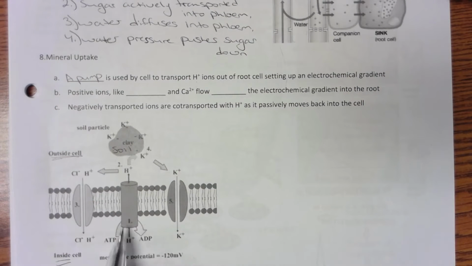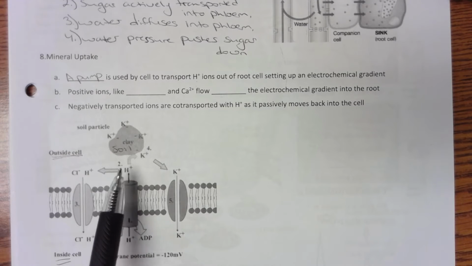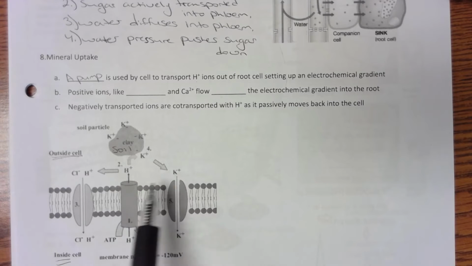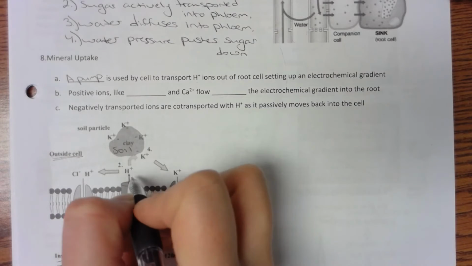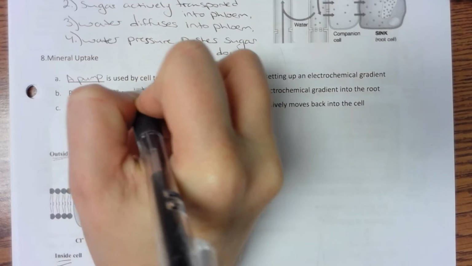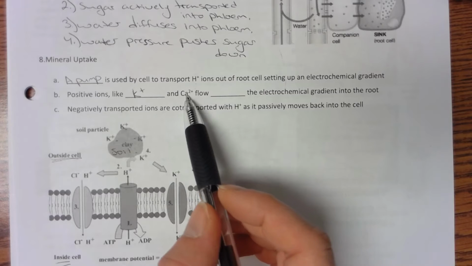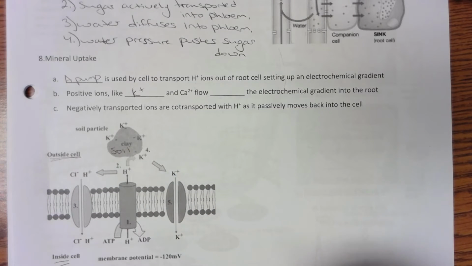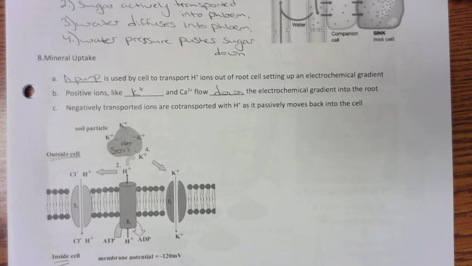And so what happens, there's a pump right here. We know it's a pump because it's using energy. We're using ATP right here, and we're moving those hydrogens out. And the second we do that, things can now move in. So potassium is one of those things. You can see the potassium in the soil. Another is calcium. And both of those are going to flow down the electrochemical gradient into the root.